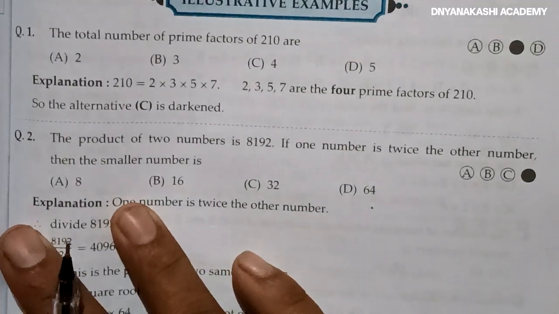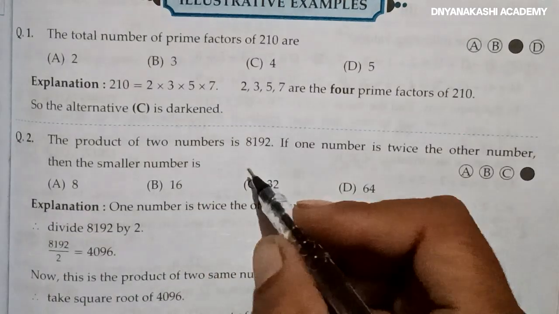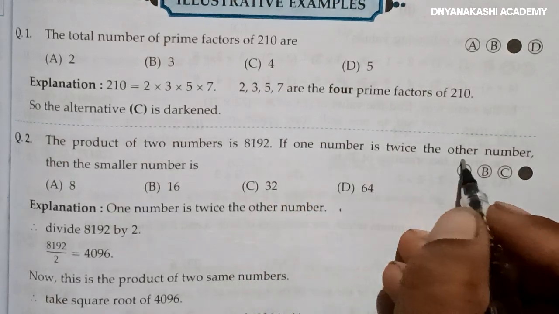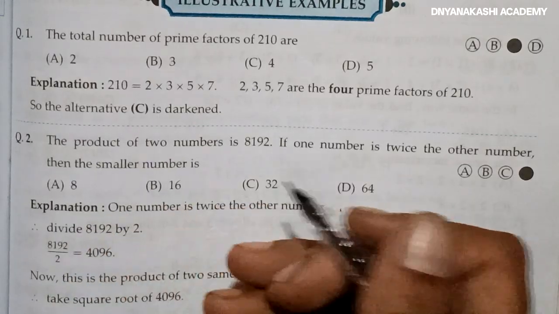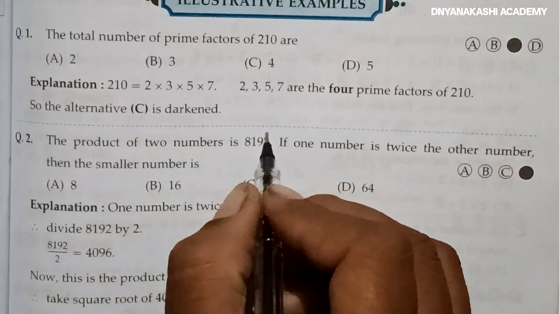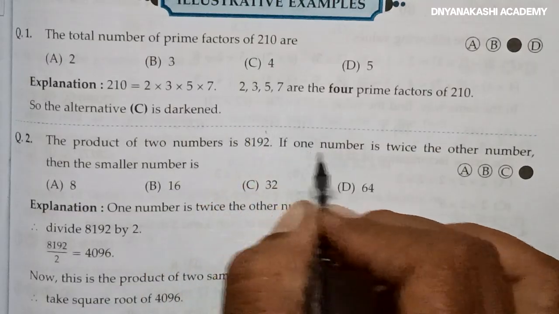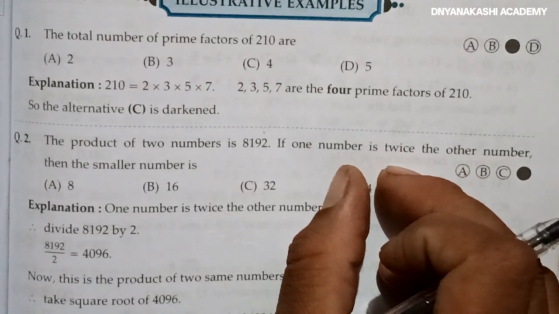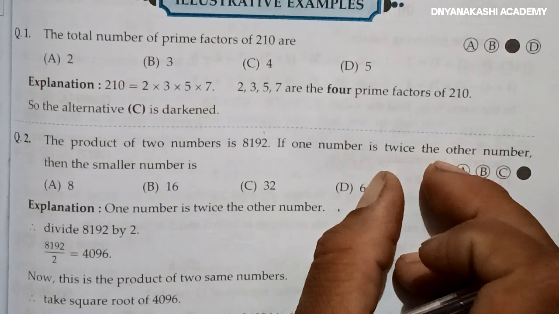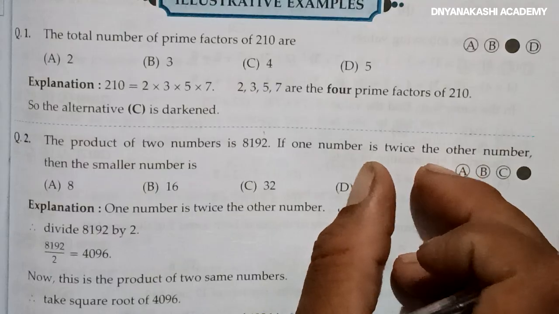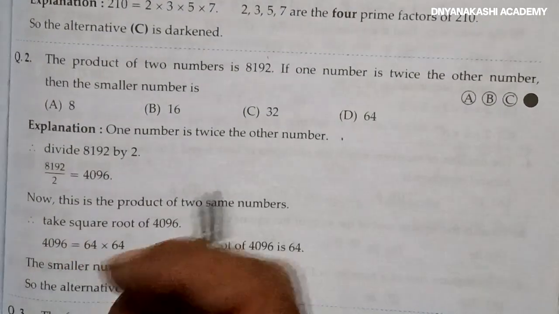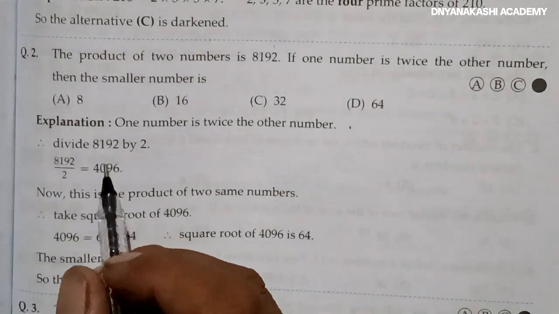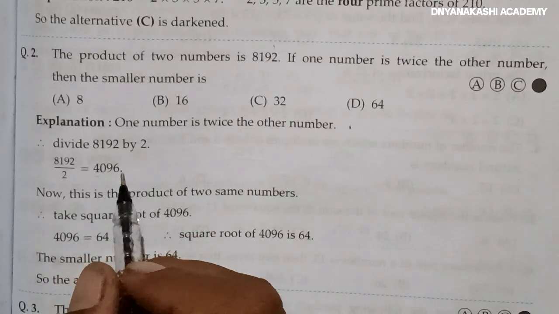And the second question: the product of two numbers is 8192. If one number is twice another number, then the smaller number is... Suppose we consider one number is x and the other number is 2x. Twice means one number is double the other. One number is twice the other, so I divide 8192 by 2. We get 4096.